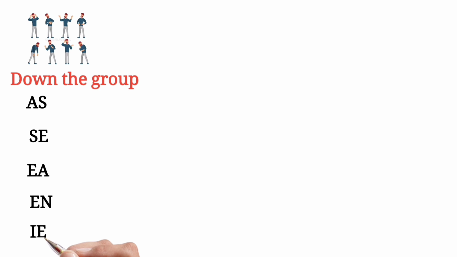So we are saying that AS is going to increase down the group. The exception comes only with SE. But SE in this case is going to follow AS, meaning it's also going to increase down the group.